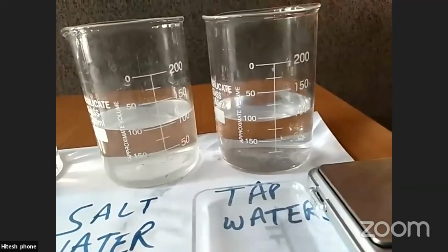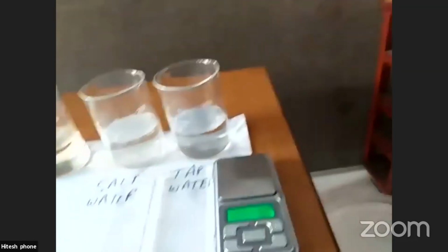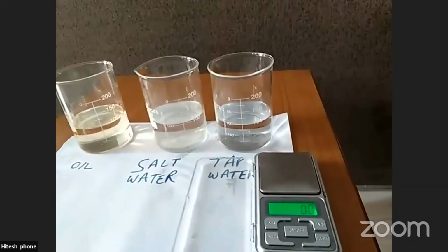So which do you think has the least density? Which has the maximum density? Oil has the least, and maximum density is salt water.